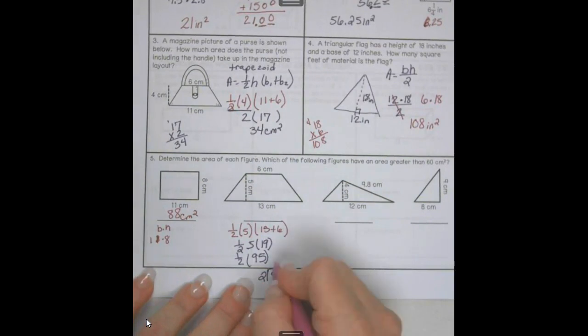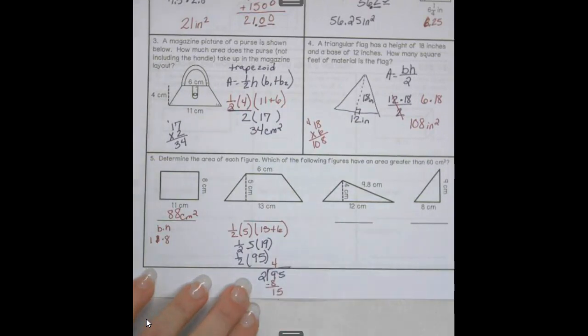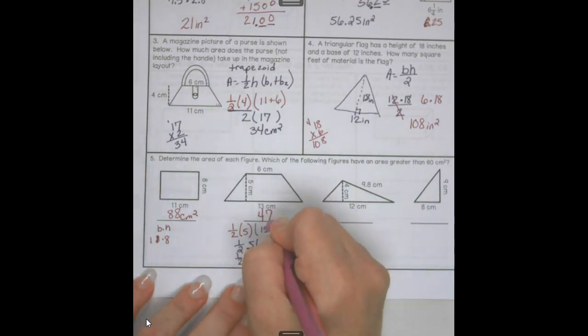2 will go into 9 4 times. 4 times 2 is 8. Bring down the 15. 2 will go into 15 7 times. So this is going to be 47.5.